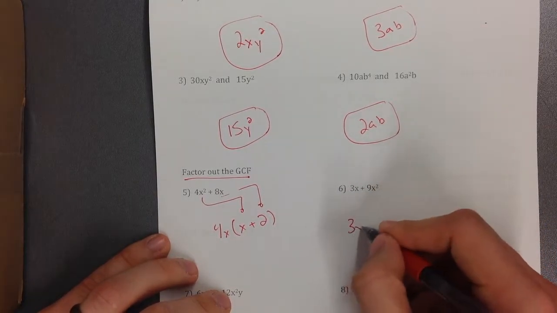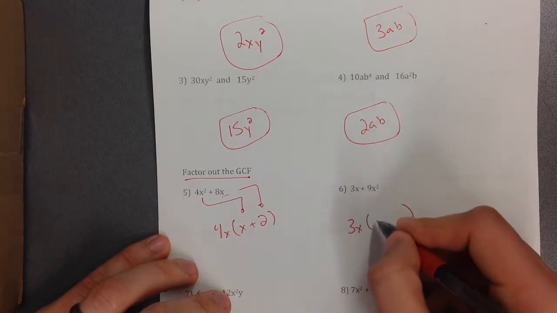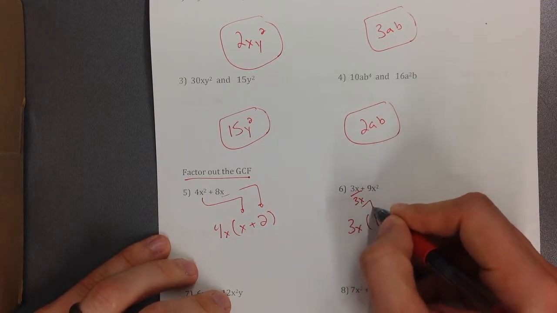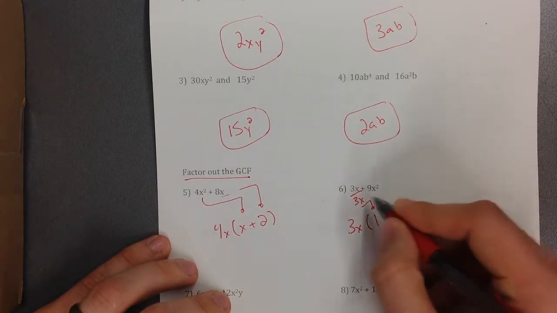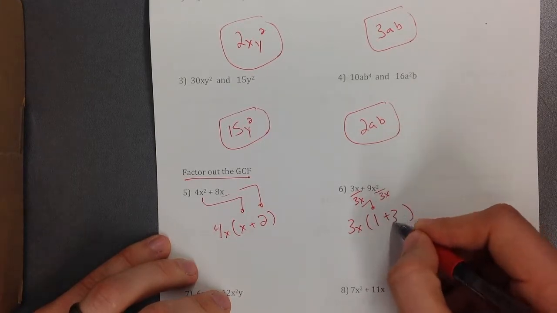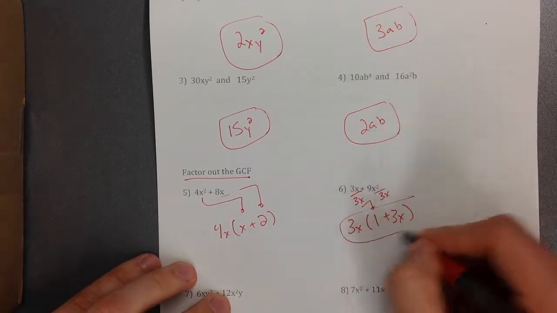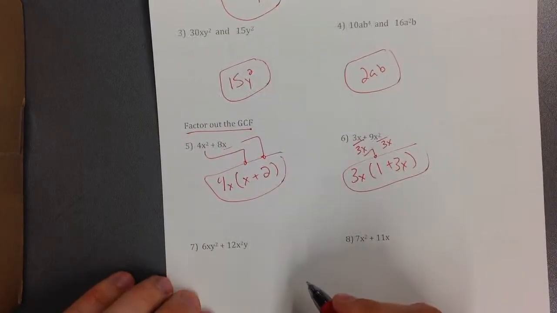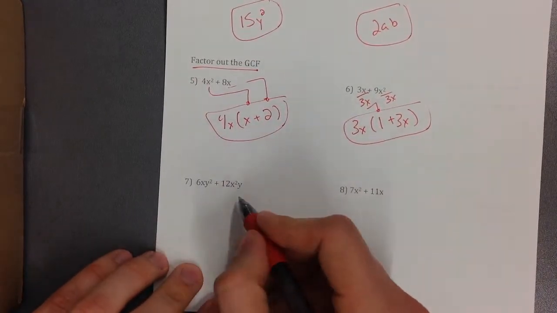So this one, they both have a 3x. What's left when I pull that 3x? A 1. So if I divide 3x out of this term, everything's gone. It's a complete division. Pull the 3x out of here, and you'll be left with a 3x. That's my answer there.